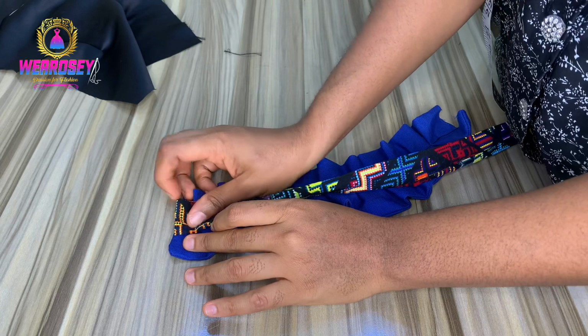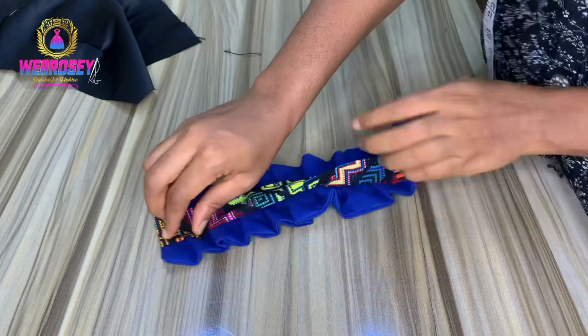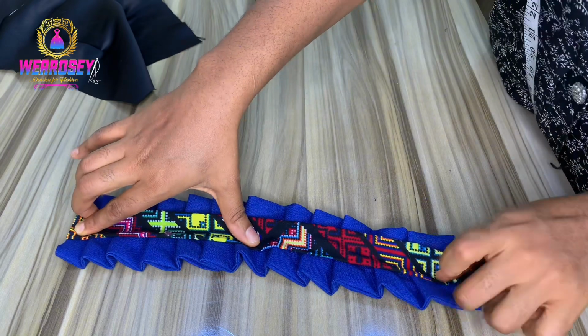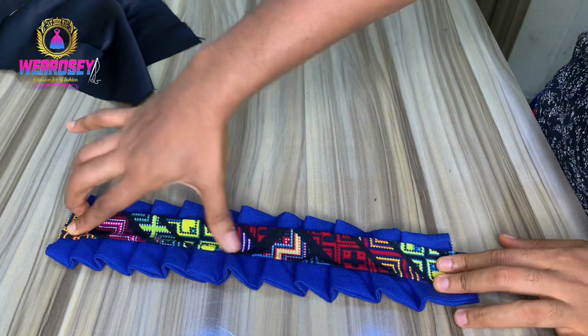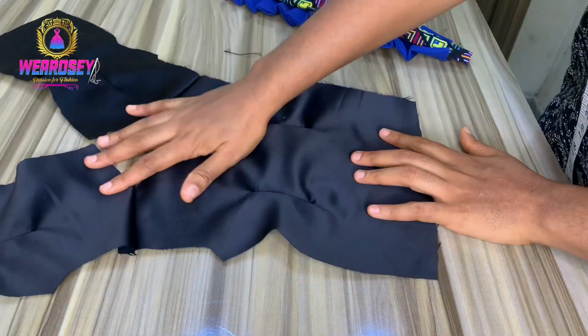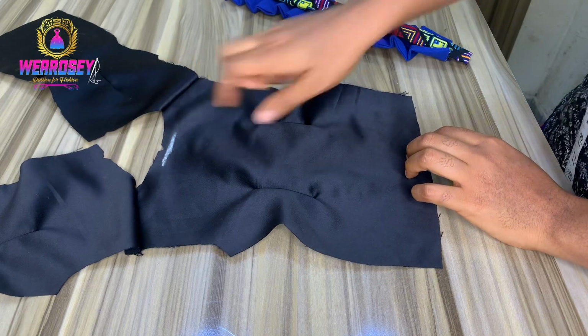Now, this is what we're going to do. You're going to place the Ankara fabric on that midpoint, that middle line we used to join the pleats, and then you pin it down. You first of all pin it down. Now, why are you pinning it down? So that it will stay. Do you get? So that when you're attaching it to your fabric, it's not going to be shifting.